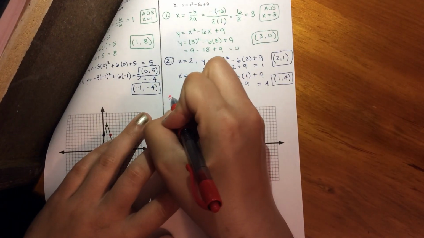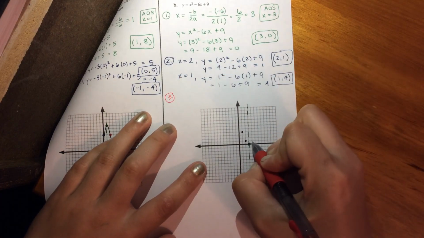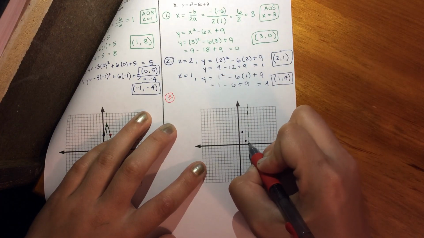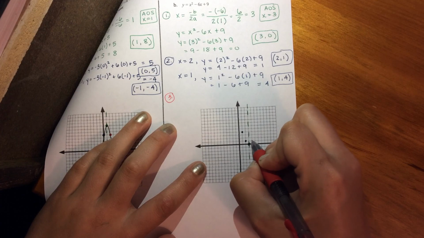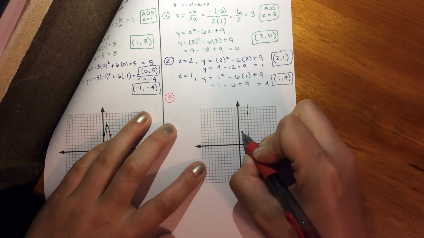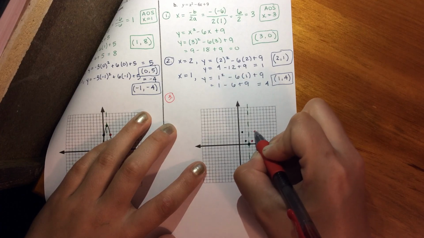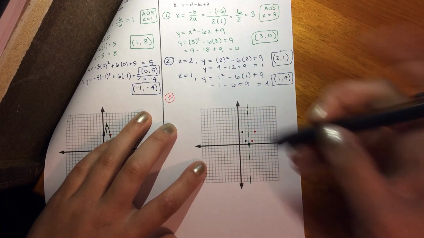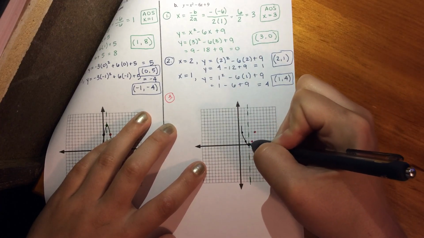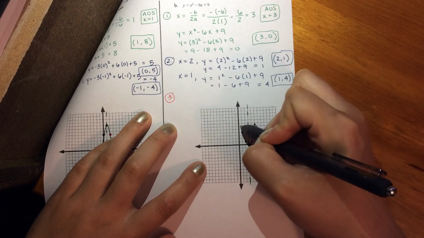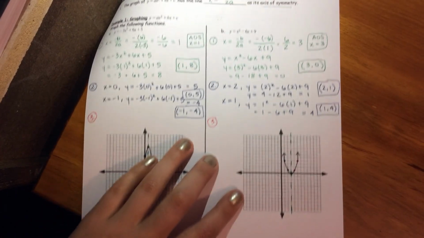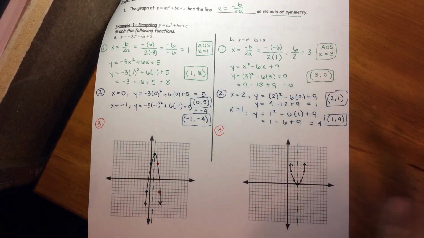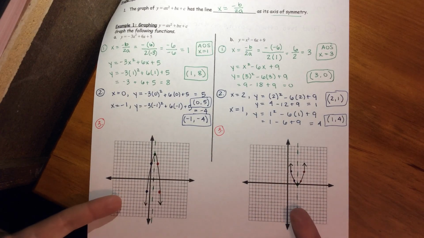Number 3 is reflect. So if I went 1 point this way and 1 point that way, same height. 2 points that way, 2 points this way, same height. That's going to be my parabola. Draw it. Nice and neat, and you're done. Okay, so as long as you follow those 3 steps, it will give you a nice, neat parabola.